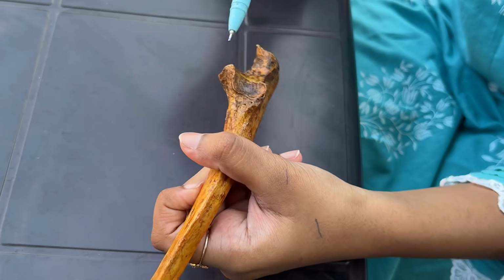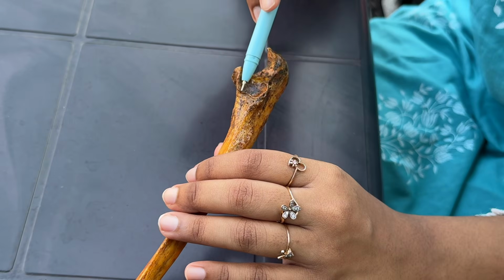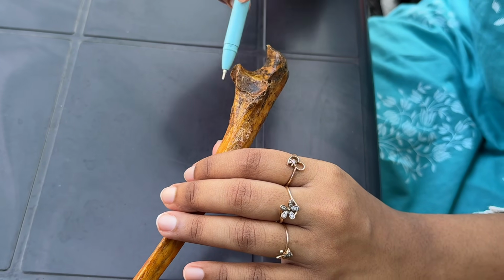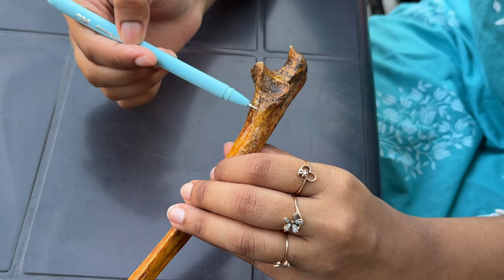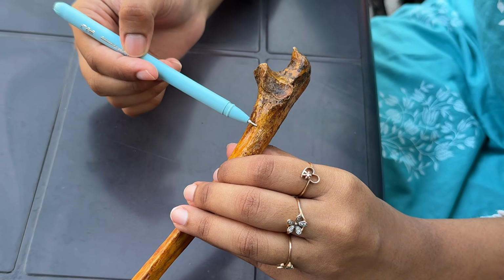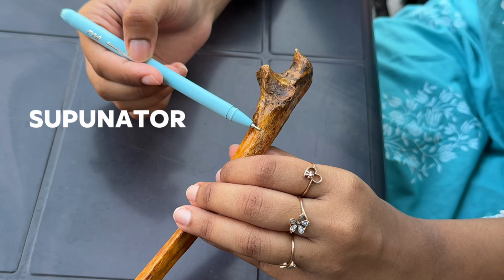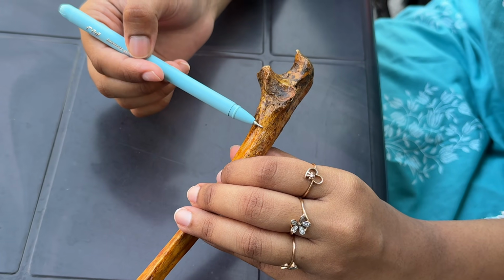Now towards the lateral side, we have a radial notch. The anterior and posterior parts are connected by an annular ligament, and below that there is a supinator crest and a supinator fossa. This region provides the origin of the supinator muscle. From here, the muscle attaches towards the radius.